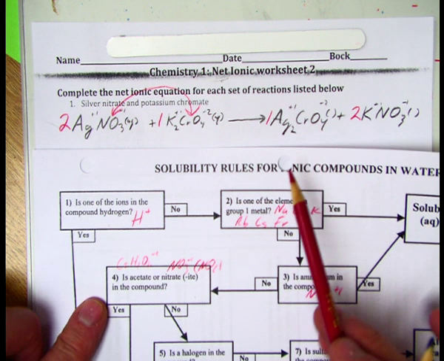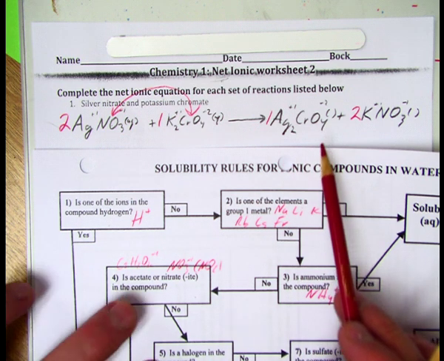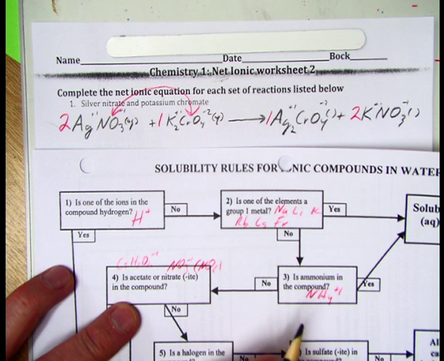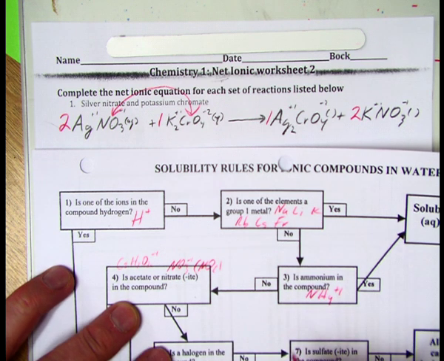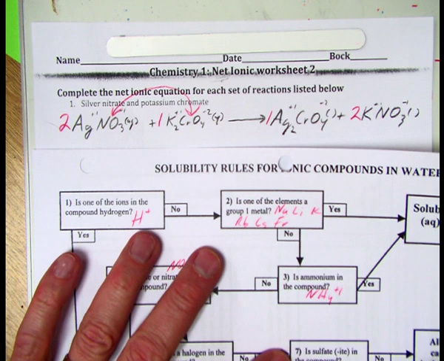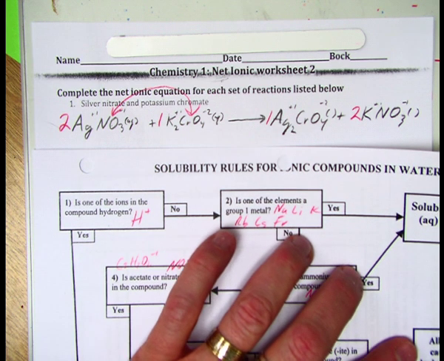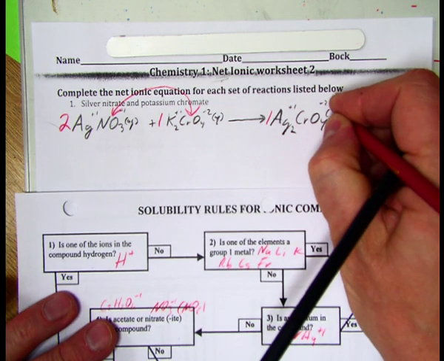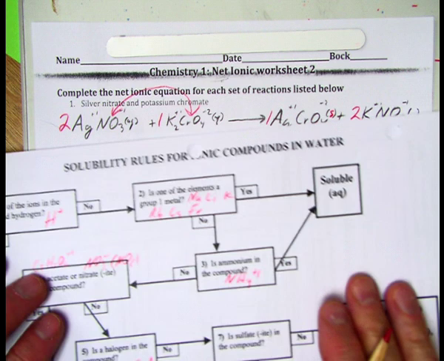No. Acetate or nitrate? No. Is there a halogen: fluorine, chlorine, bromide, iodide, astatide? No. Is a sulfate in the compound? No. Remember, everything is insoluble except calcium hydroxides are the exception. So this is going to be your solid. So we know something has changed.